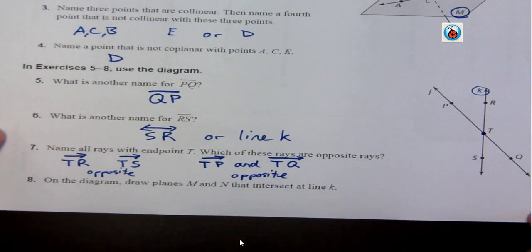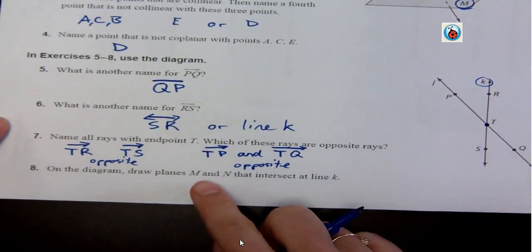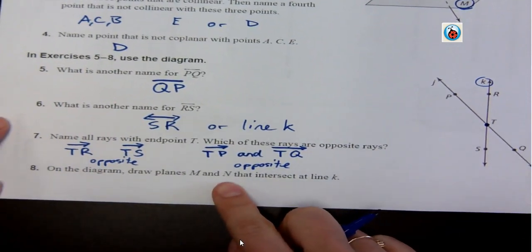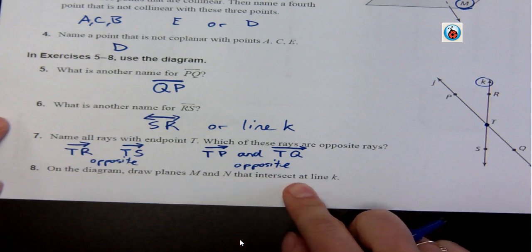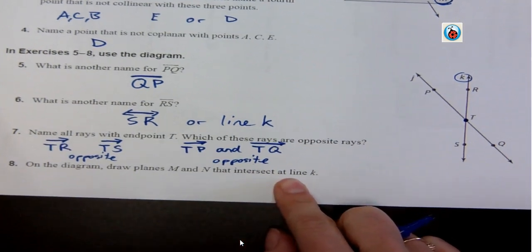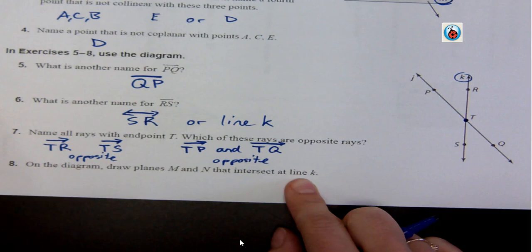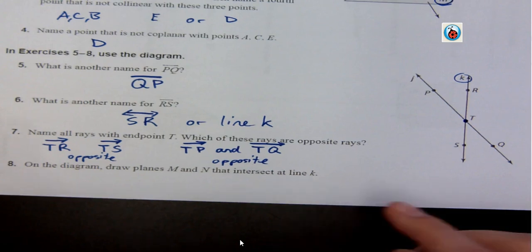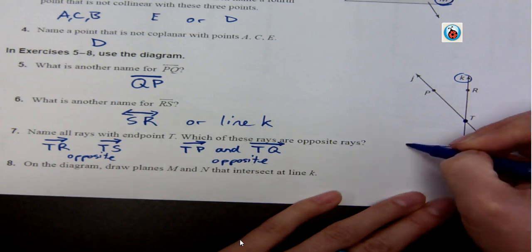And then it says to draw planes M and N, so I'm going to draw shapes that intersect at line K. So this could vary, but I know they're going to cross here at line K, so I'm going to have one plane coming out this direction.